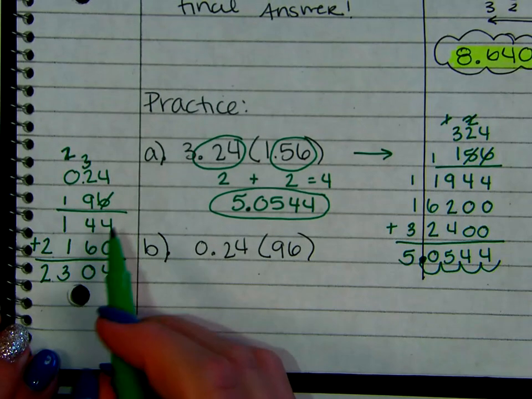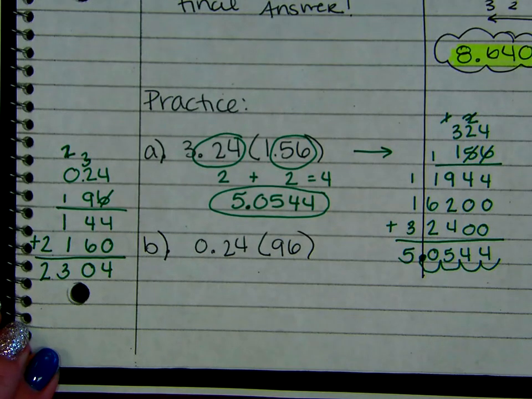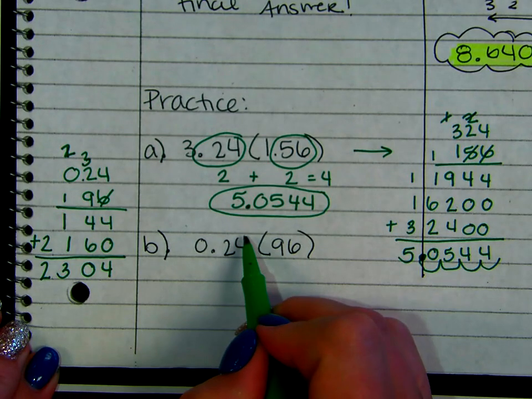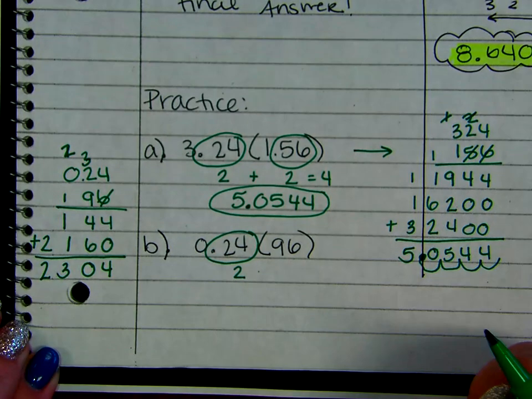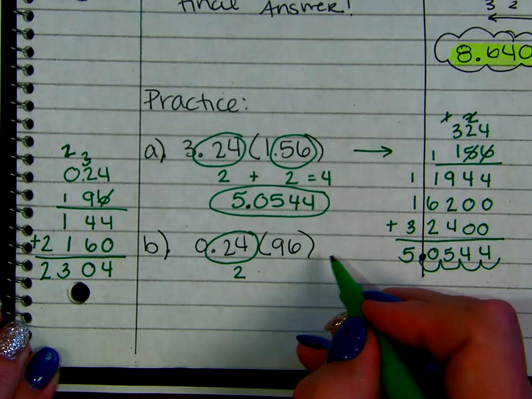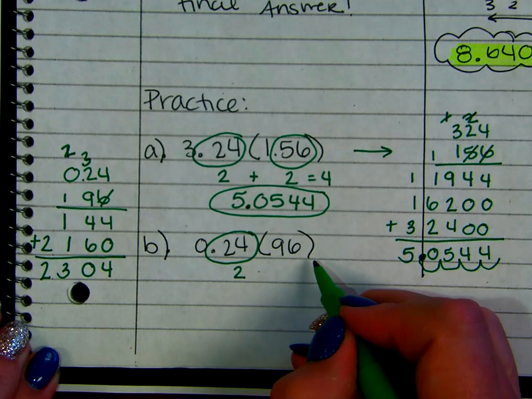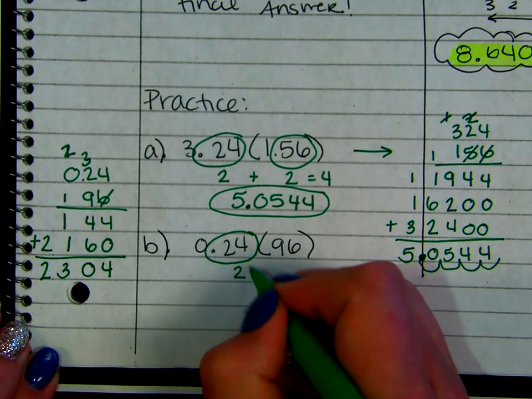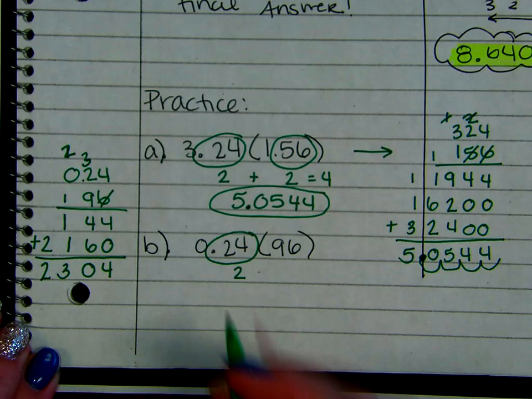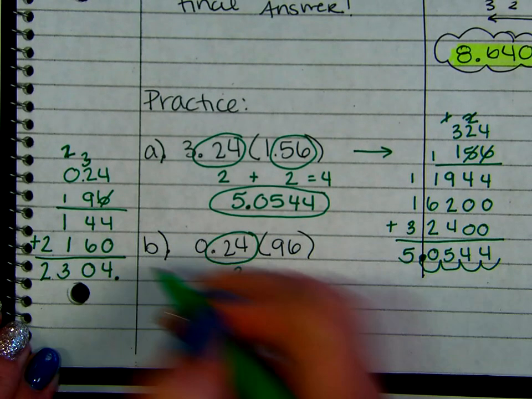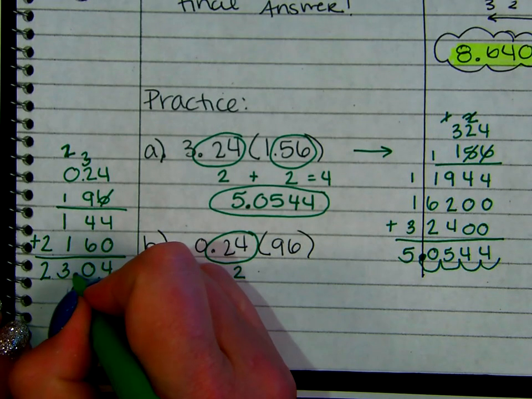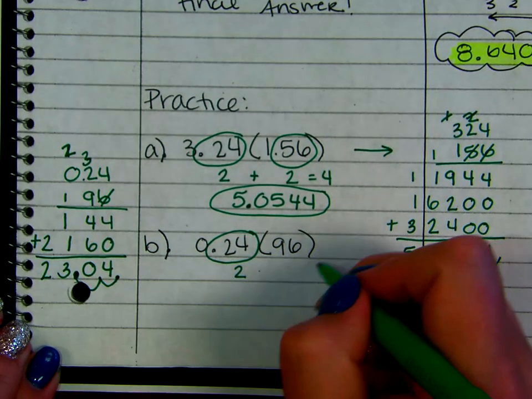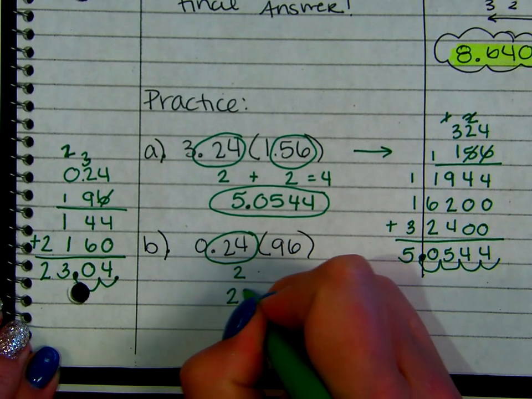So now I need to figure out how many digits are behind my decimal in my answer. Okay. So here in my original problem, I've got the 0.24. That means 2 digits behind my decimal. And in my 96, I have no numbers behind a decimal. So I'm only going to have 2 numbers behind a decimal in my answer. And when I do that, once again, we place the decimal on the very far right, and we're going to move it in once, twice. So our final answer is going to be 23.04.